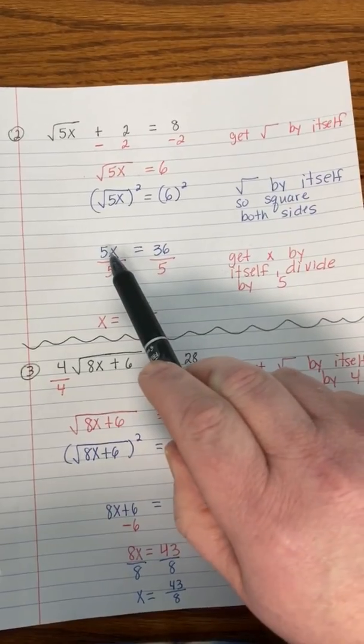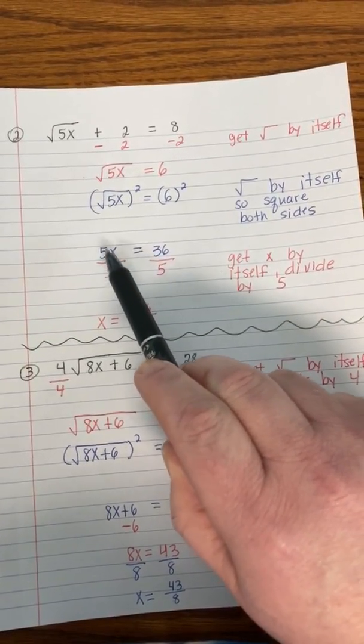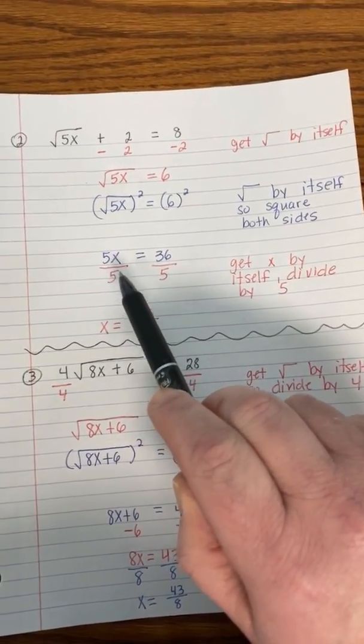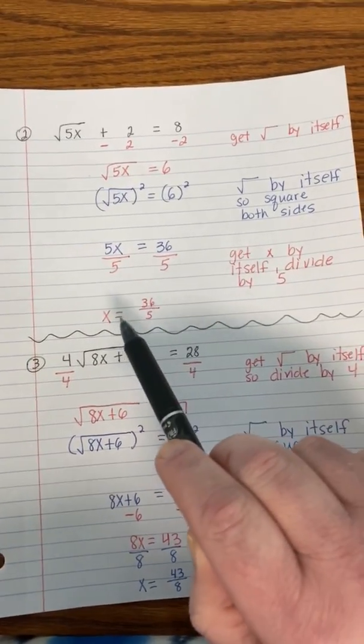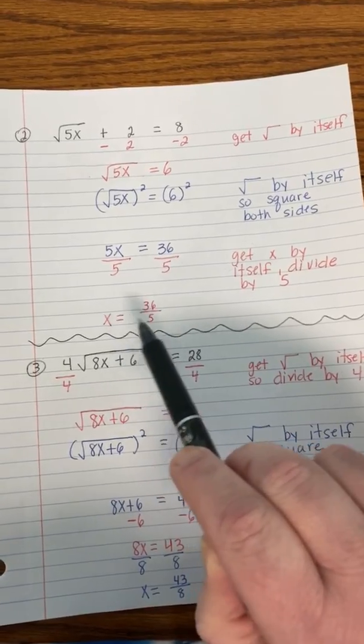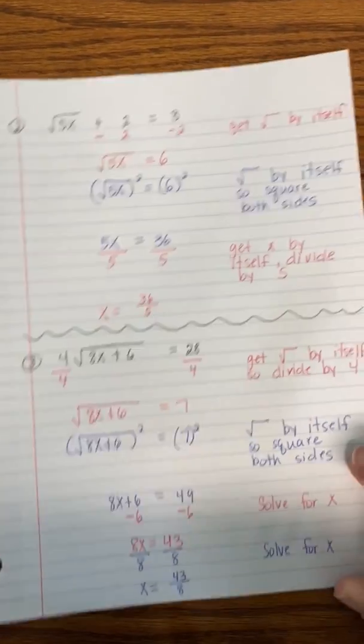And then on this one, I do need to do one additional step because I want to get the x completely by itself now. So I need to divide both sides by 5. That's our normal steps. And then it is a fraction. It doesn't reduce, so we'll just leave it like that. X equals 36 over 5.